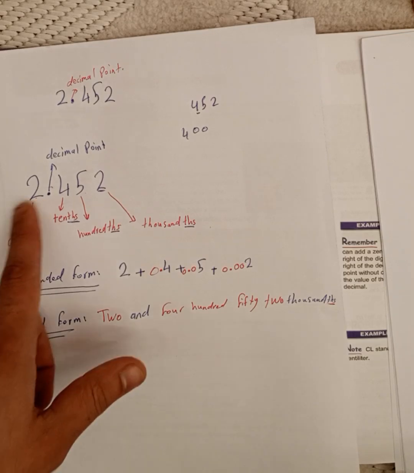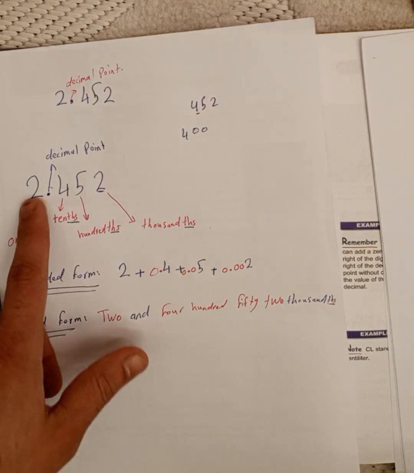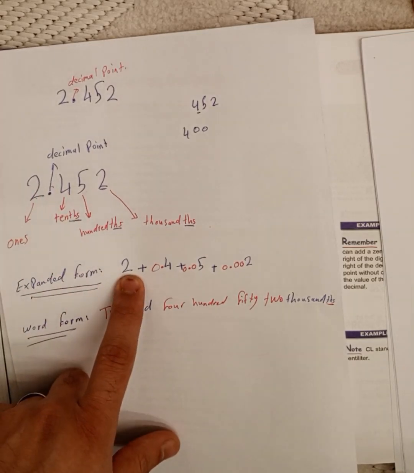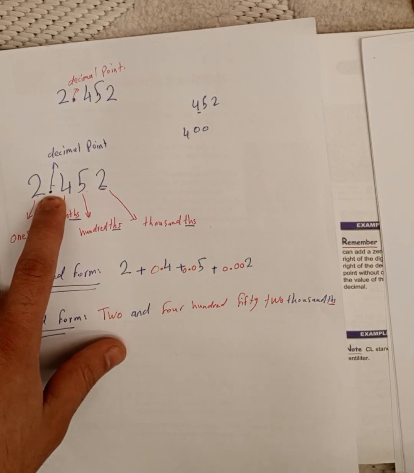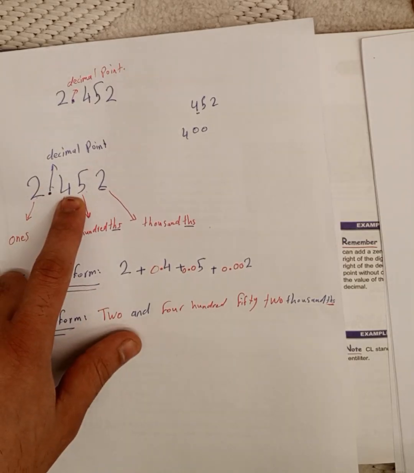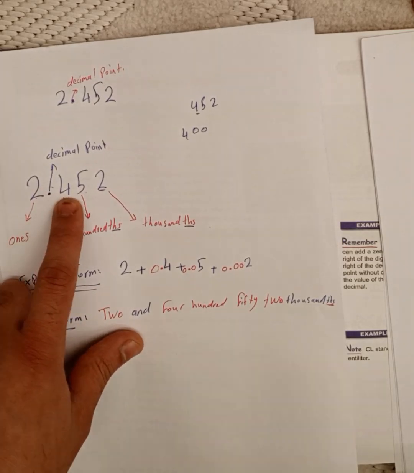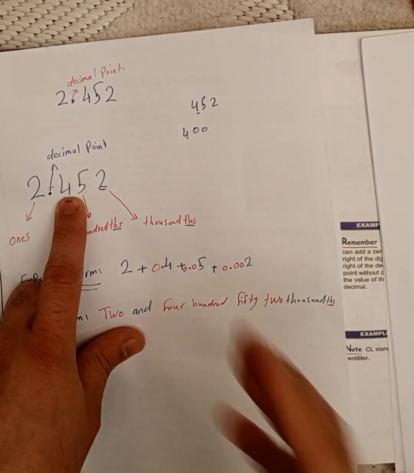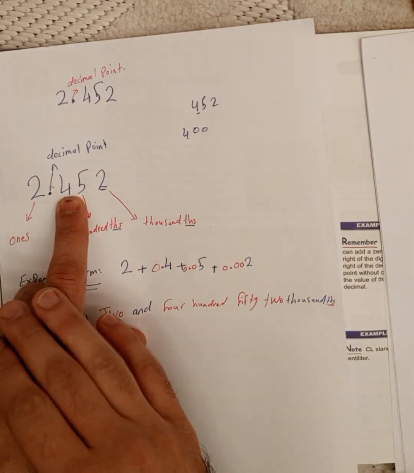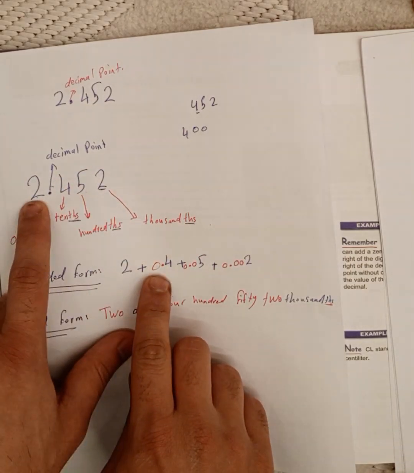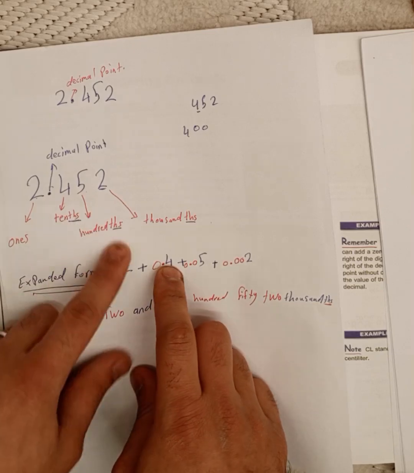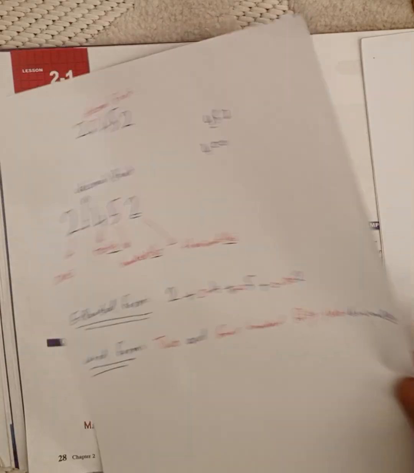Now we say the expanded form. Start from the first number on the left side, 2, write down 2, plus, for the second digit, which is 4, look at before that number, because that's the decimal, it turns to 0.4. So do it like that.